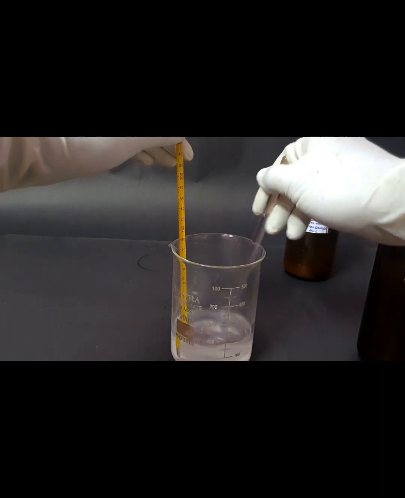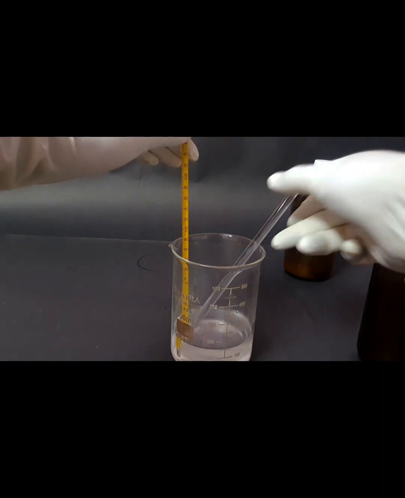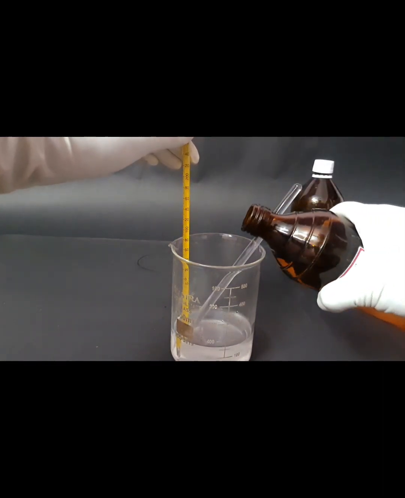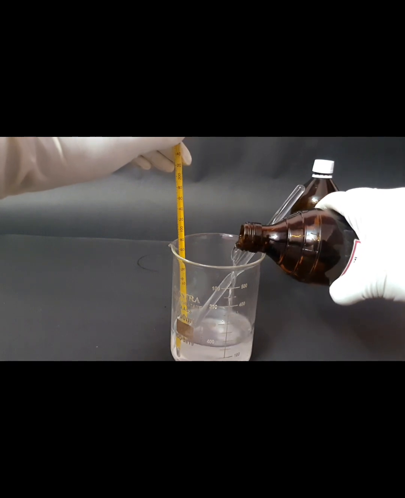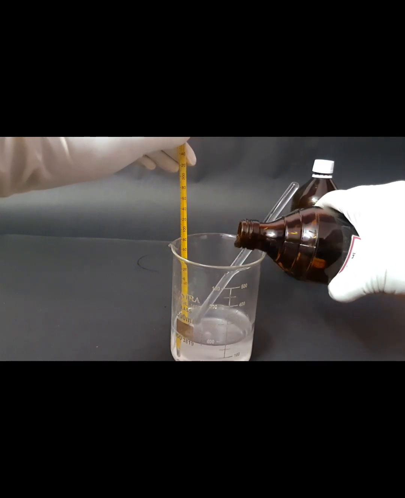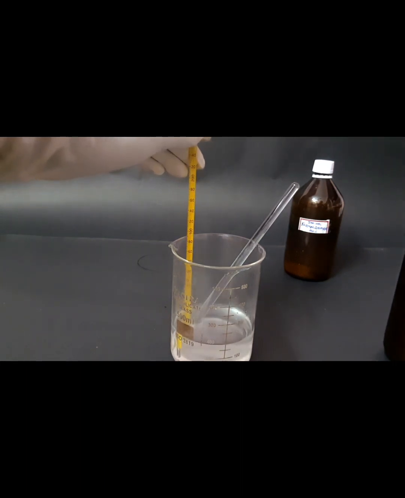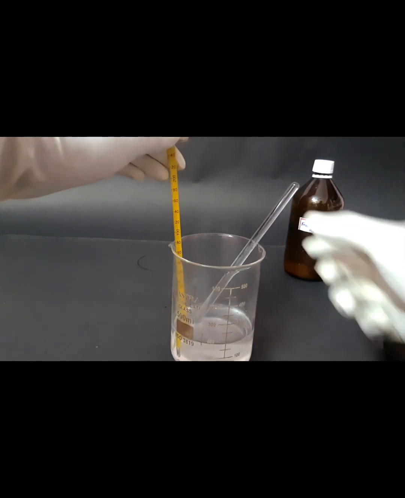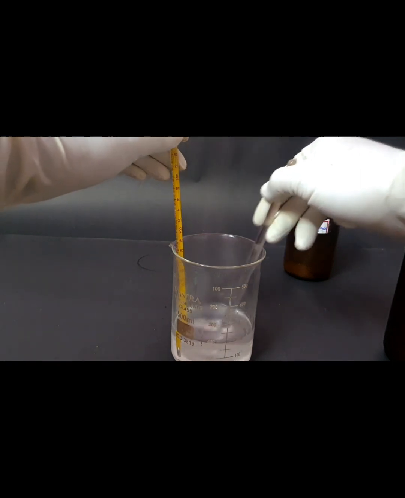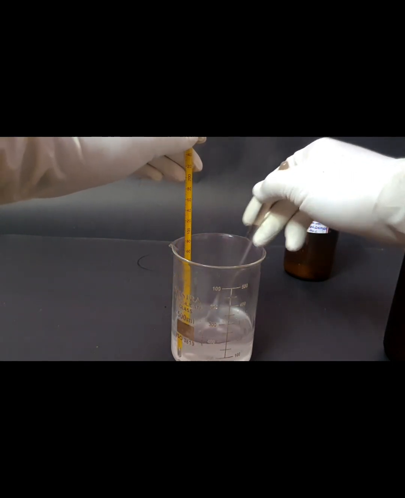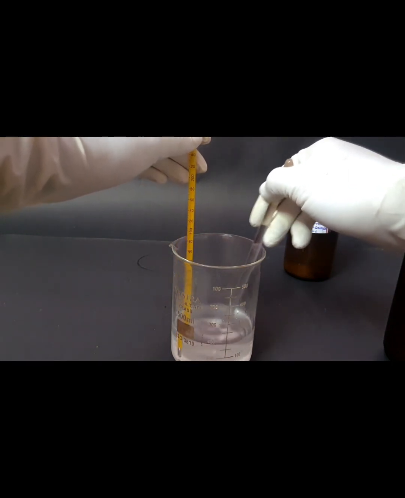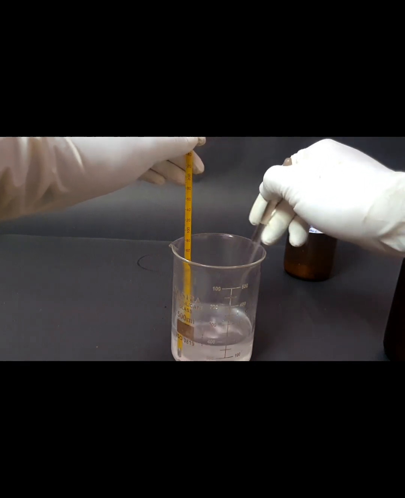So what I'm doing right here is slowly mixing in ammonia. Yeah, I think it's pretty difficult to see those fumes in this video, but a lot of heat is being produced here, as this is an exothermic reaction.